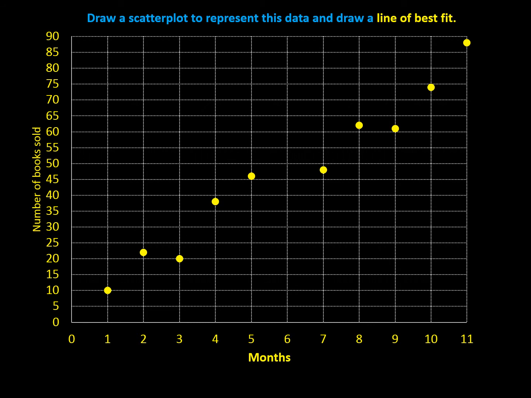Draw a scatter plot to represent this data and draw a line of best fit. Another name is regression line. So we have the mean point, which is important. We know that it is (6; 50,5). We calculated that from the calculator. And another important position is the y-intercept.